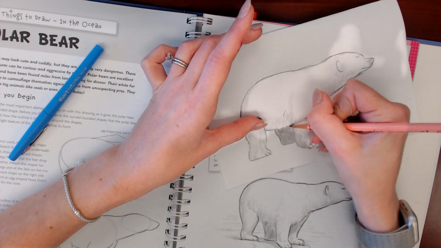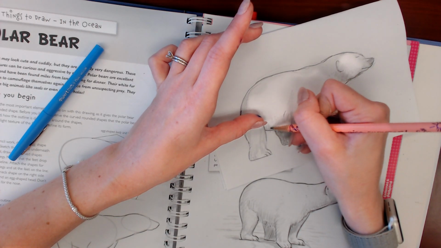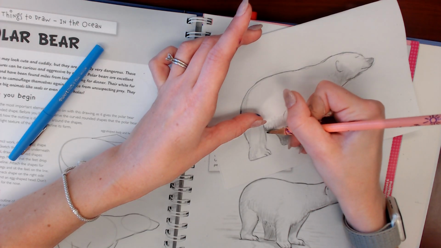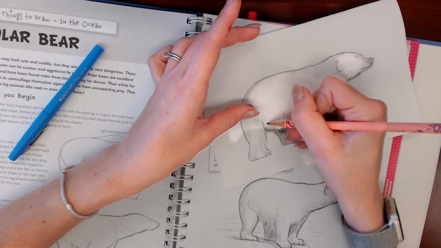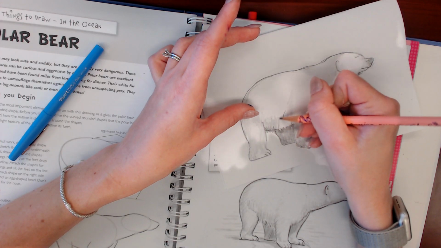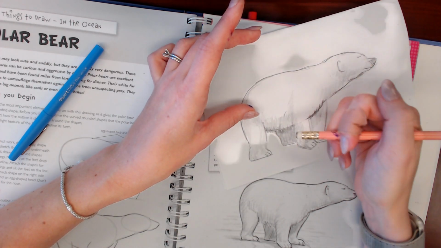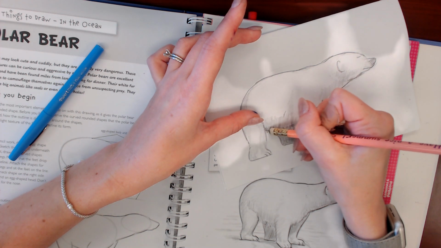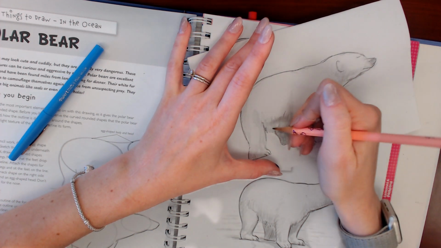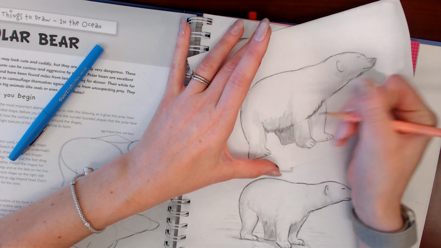And if you wanted to do the shading with a colored pencil, like a black colored pencil, instead of a normal pencil, that's fine. I like to make my drawings gray. I don't usually add a lot of color, unless I have to. So just changing these straight outlines to more zigzag outlines so it looks furrier.